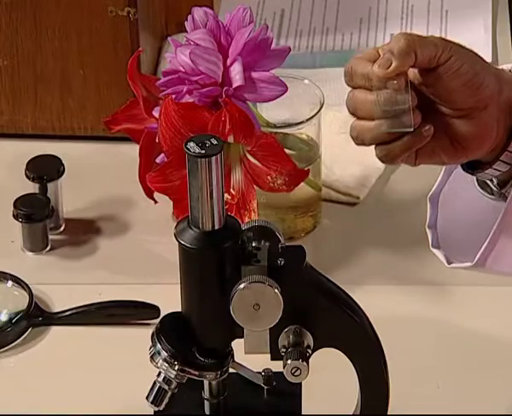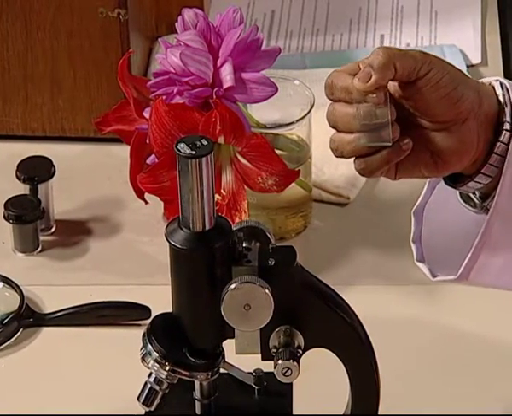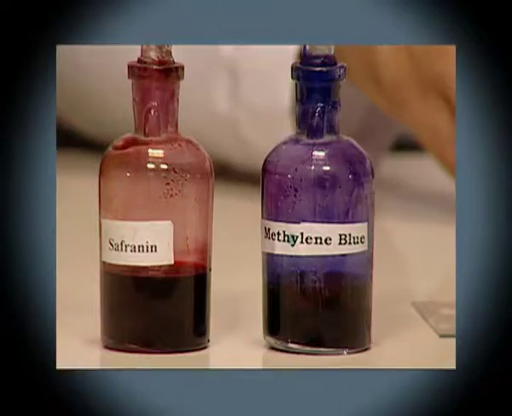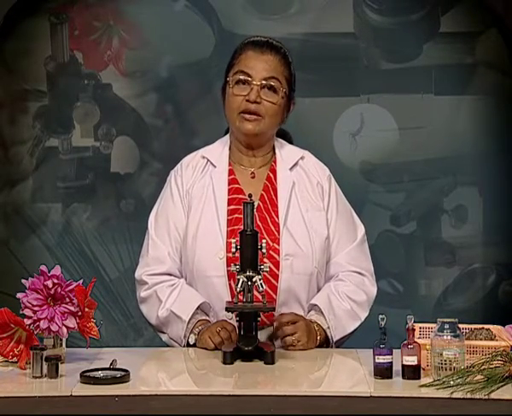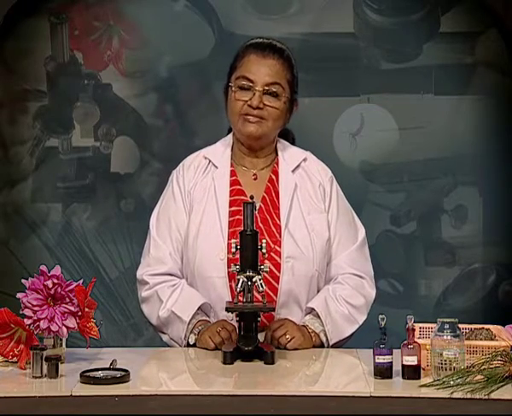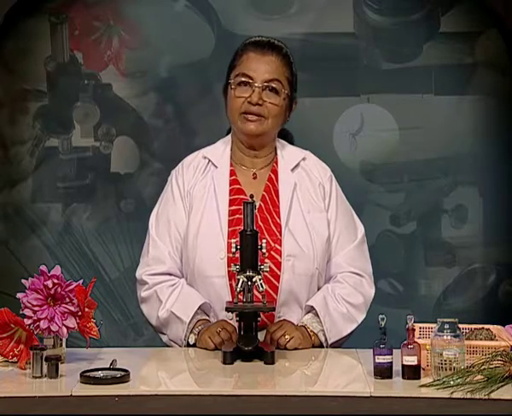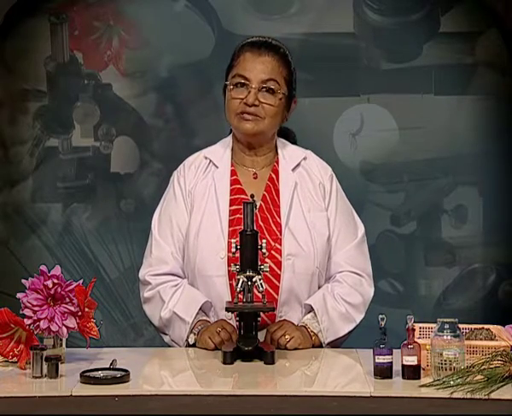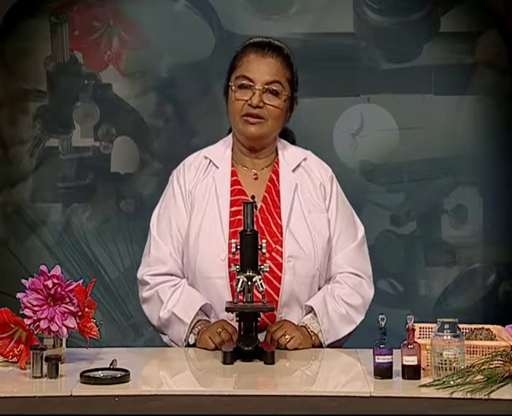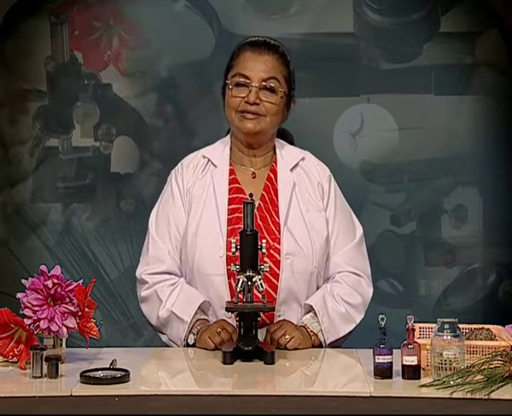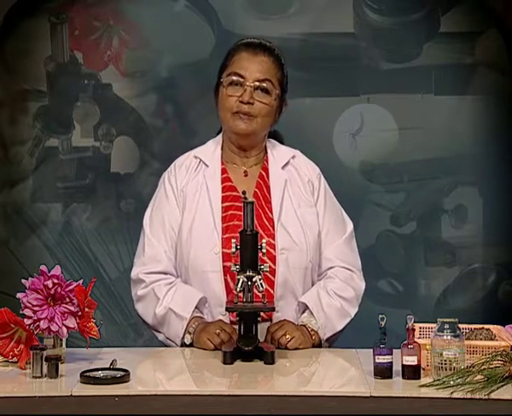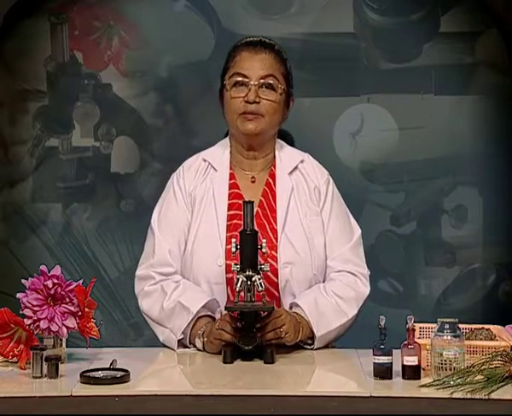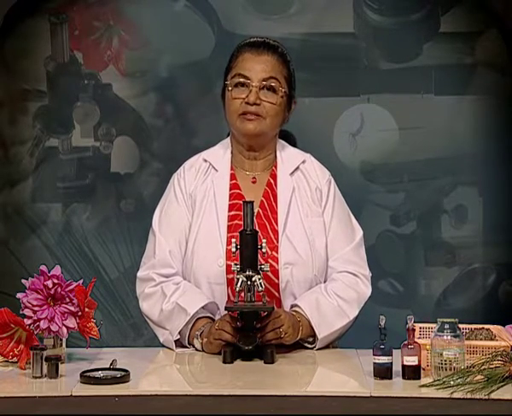This temporary slide of pollen grains has been prepared with the help of glycerine, but sometimes we can also use stains in order to see the object or its details more clearly. What is the advantage of using stains to look at cells? Well, the cells and cell organelles are transparent. Therefore, certain stains are used to enhance the contrast in the microscopic image. They reveal the details more clearly. Some examples of stains are methylene blue and safranin.